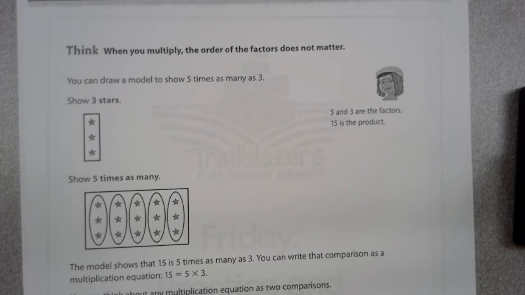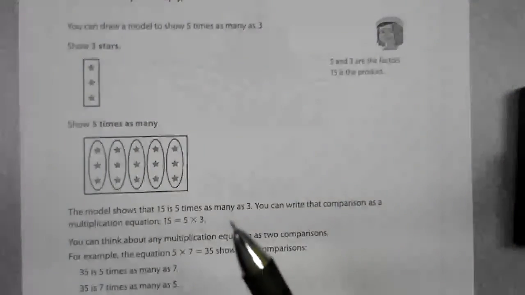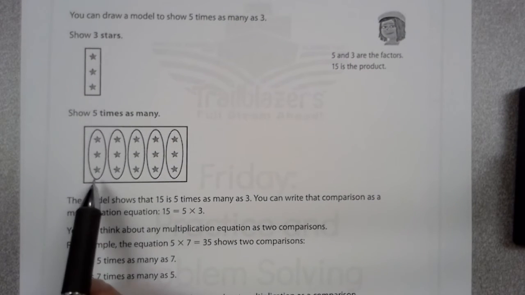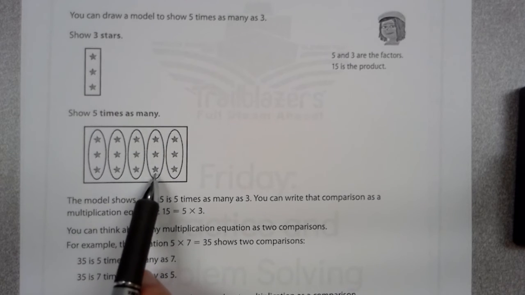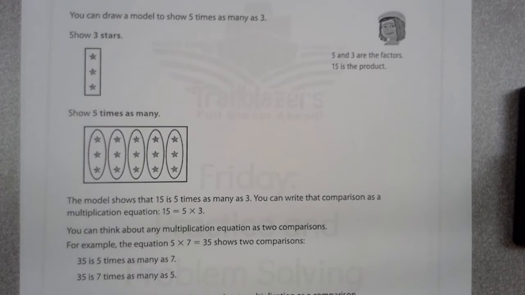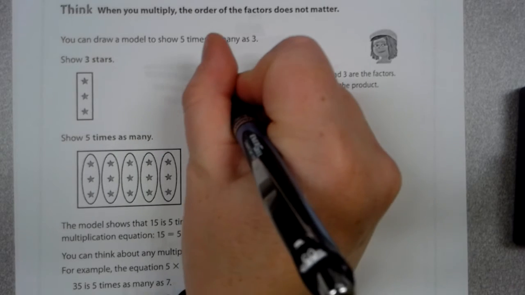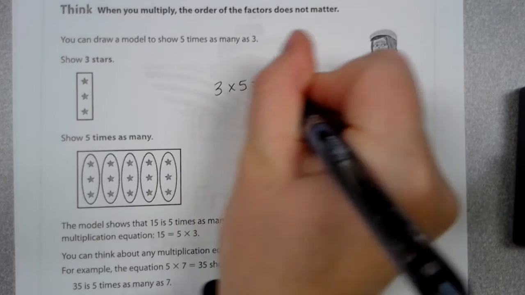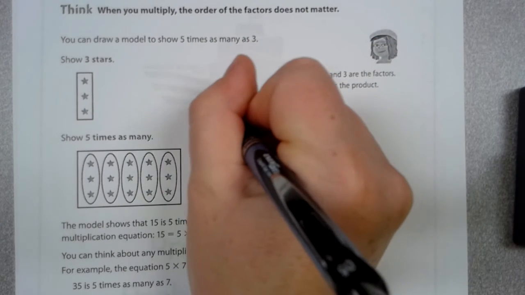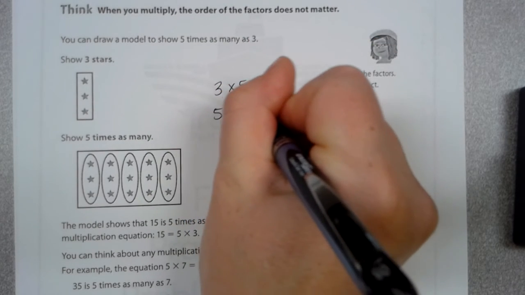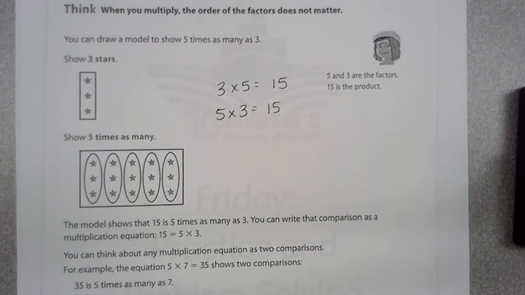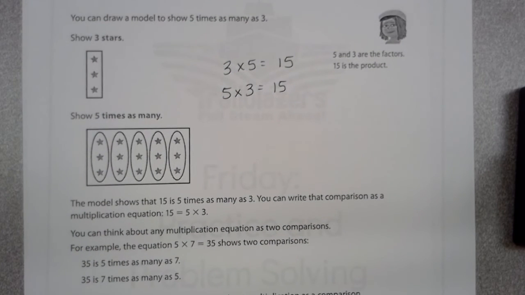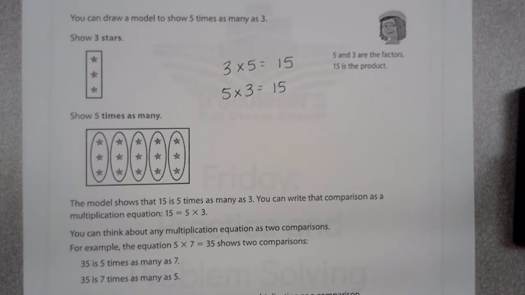You can draw a model to show 5 times as many as 3. So you just have to do the groups of 3, 5 times. 1, 2, 3, 4, 5. And like I said earlier, we can flip-flop the factors and the product is still the same. We can do that.